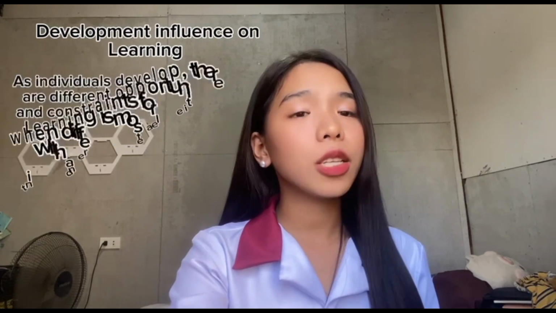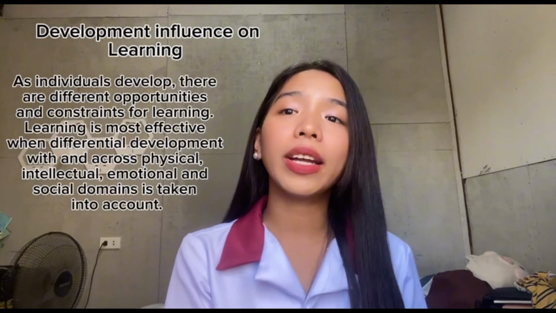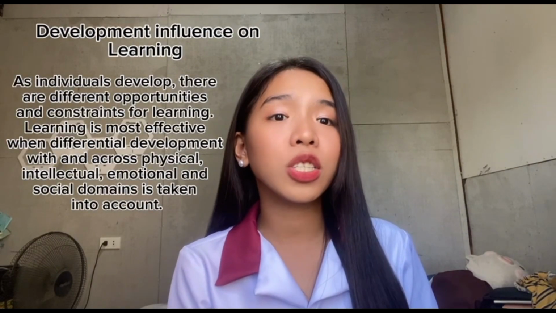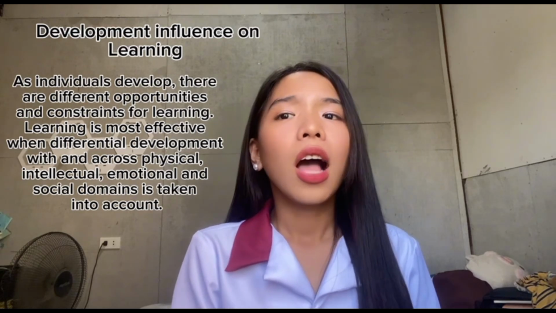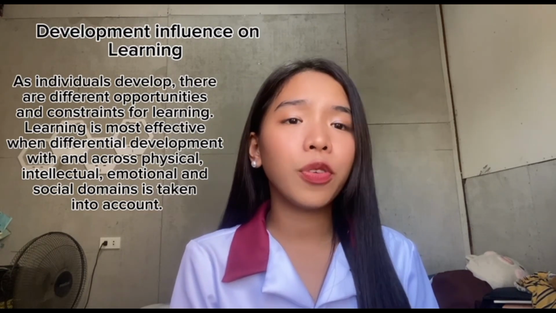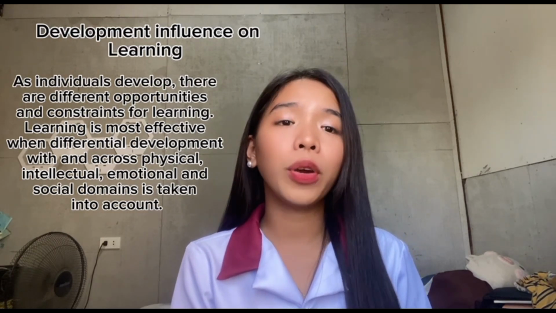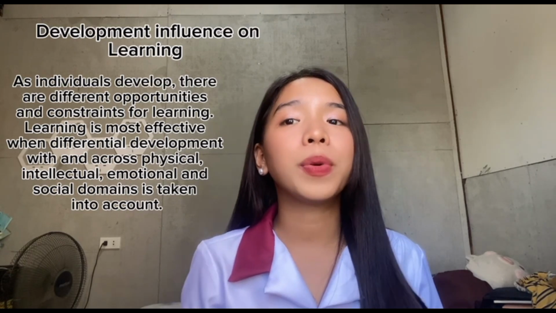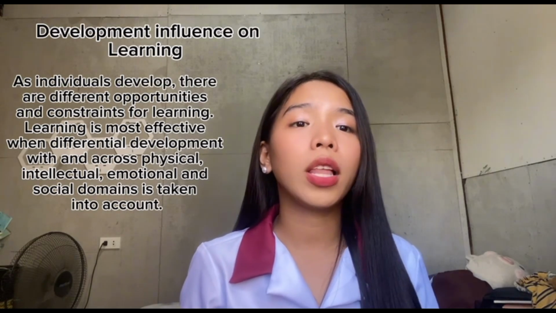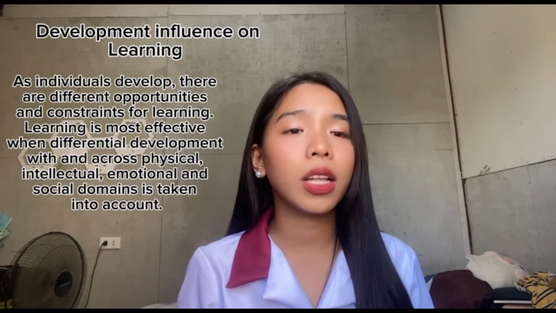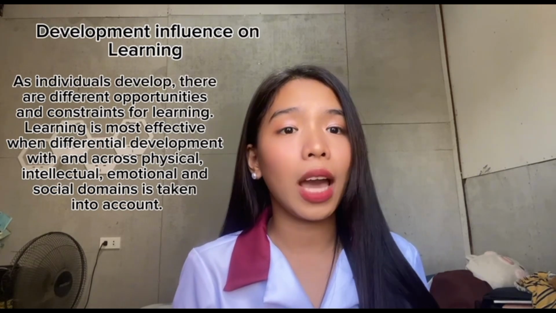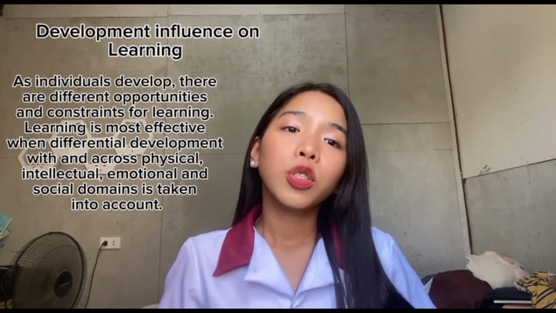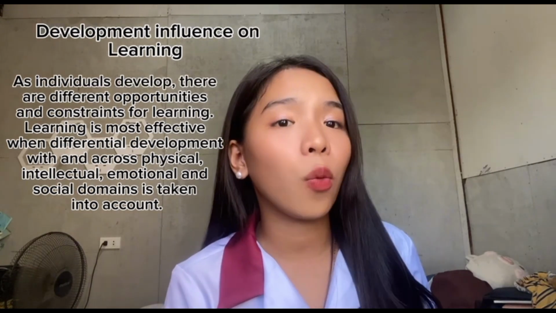As individuals develop, there are different opportunities and constraints for learning. Learning is most effective when differential development across physical, intellectual, emotional, and social domains is taken into account. So it is very important to know how we can interact with other people.